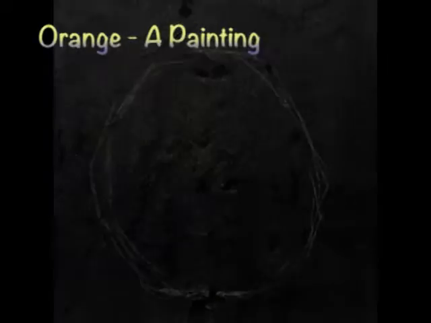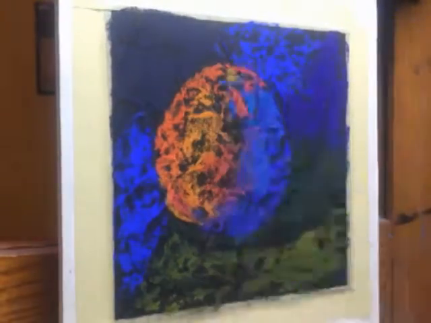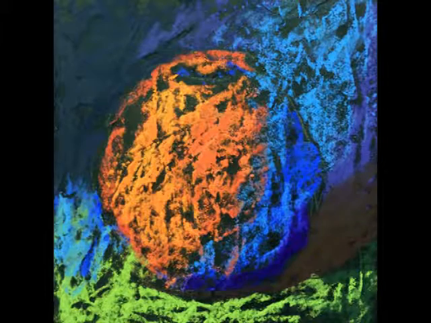But what about an orange? We can actually start it exactly the same way. Paint in the background, start with a complementary color underpainting in the shadow, but local color in the light. And here we've got a still of that.